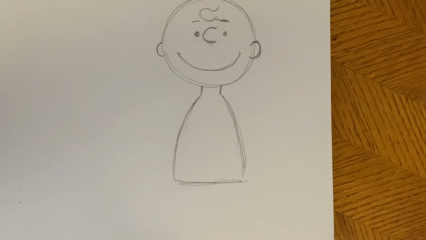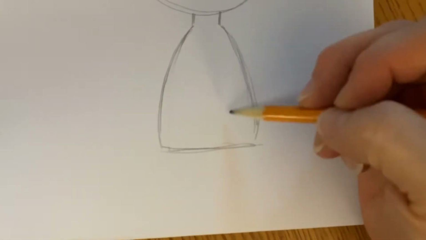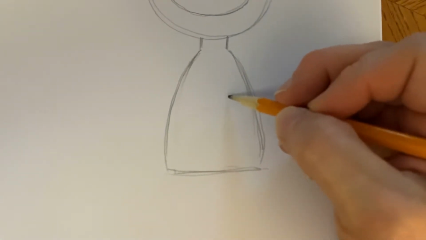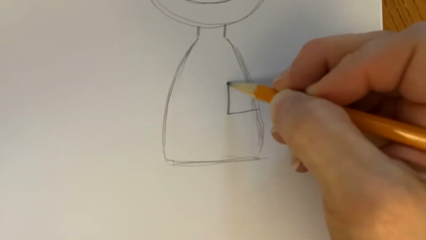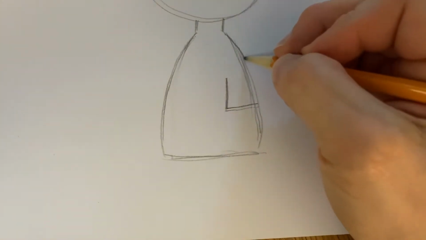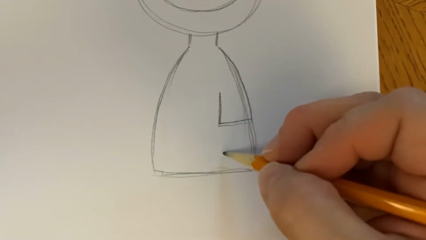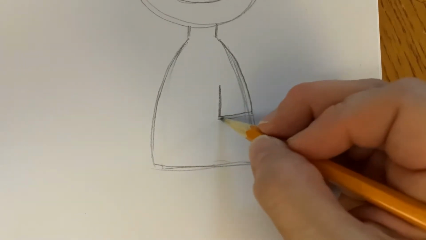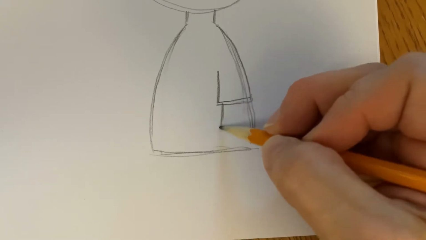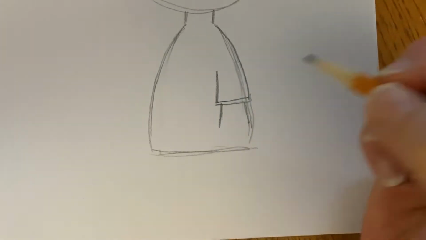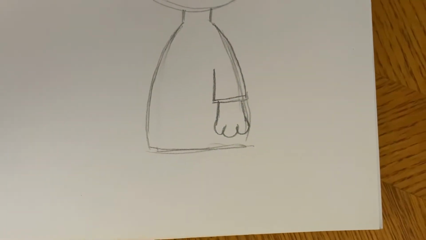So now that we have the basic shape, we're going to add his arms and some details. So let's draw this arm first. We just want to draw a sleeve, which is basically like a capital letter L, and this is the other side of it. Okay, and then his arm coming out, and his hand, he's drawn with only 3 fingers. So here's a line coming down for his arm, and then we're just going to draw 1, 2, 3 fingers like that.